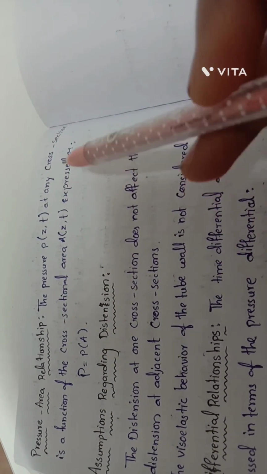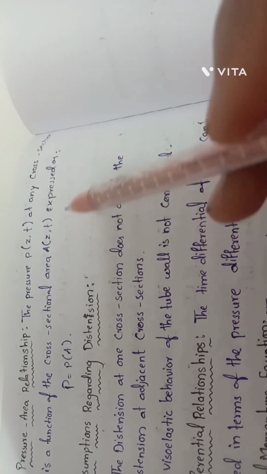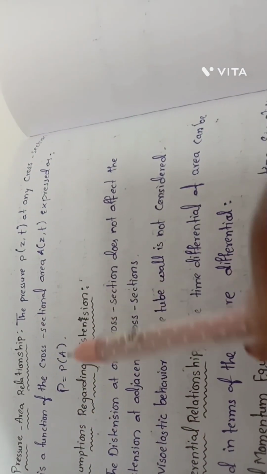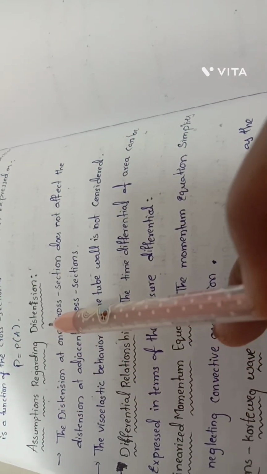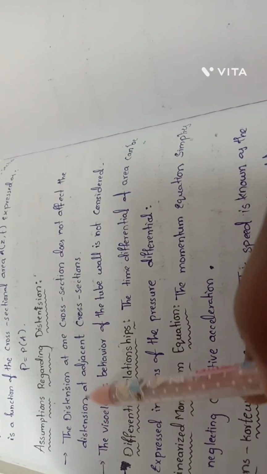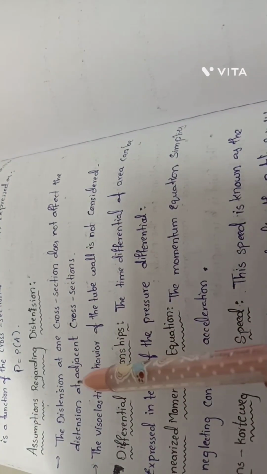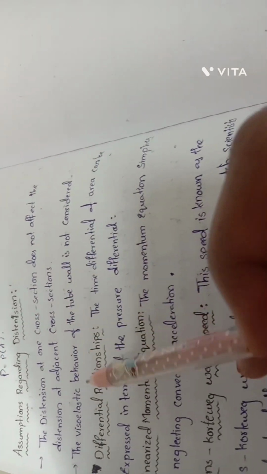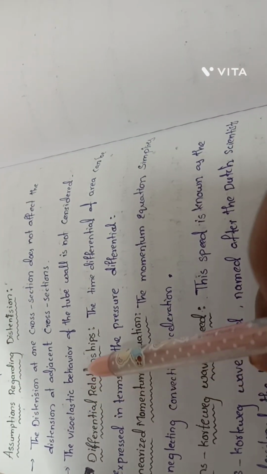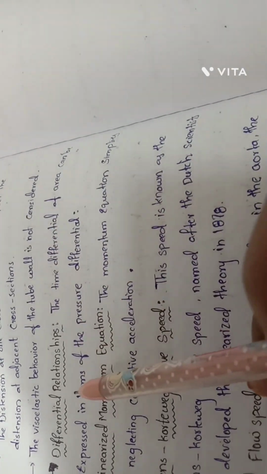The pressure at any cross section is a function of cross sectional area A, expressed as P = P(A). Assumption regarding the distension. The distension at one cross section does not affect the distension of adjacent cross sections. The viscoelastic behavior of tube walls is not considered.